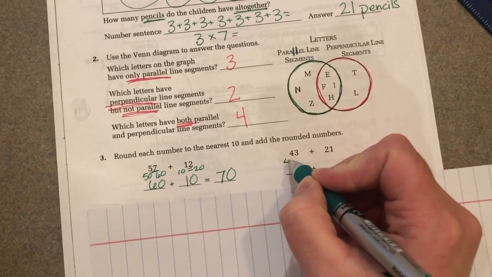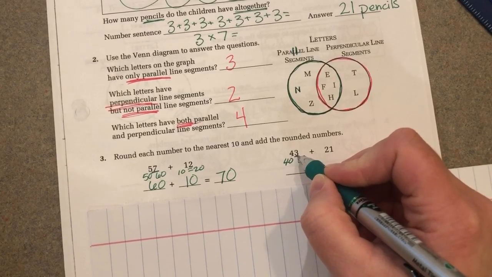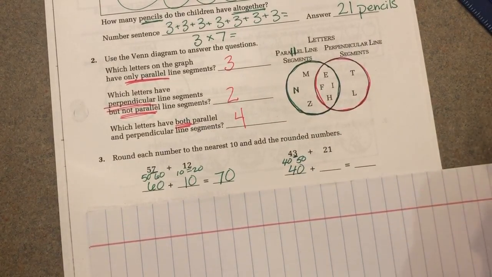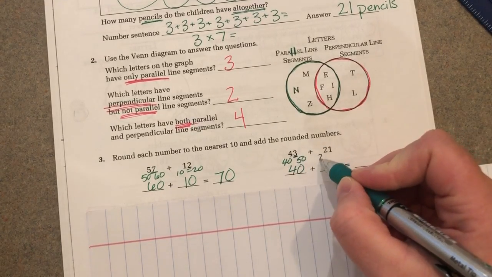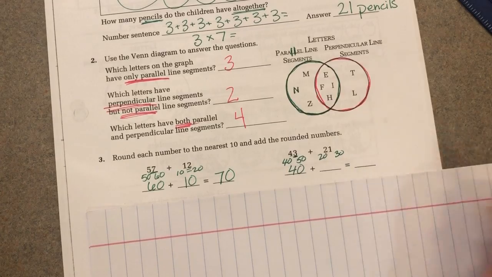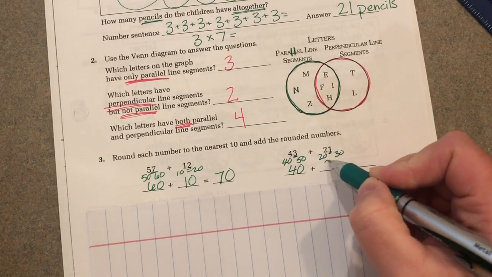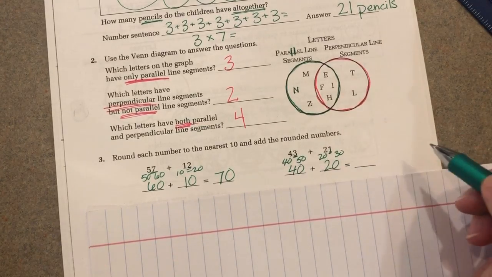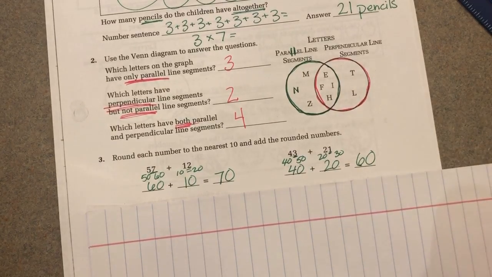43 is between 40 and 50, and the 3 tells us to go down to 40 because it's lower than 5. And 21 is between 20 and 30, and the 1 tells us to go back down to 20 because it's lower than 5. 40 plus 20, 4 plus 2 is 6, 0 plus 0 is 0, 60.